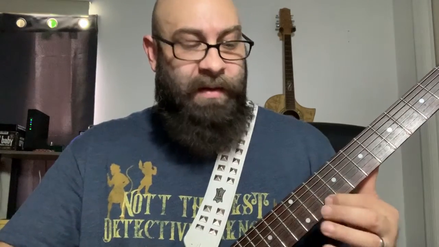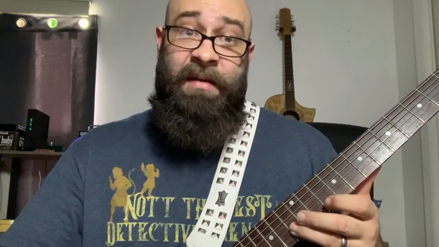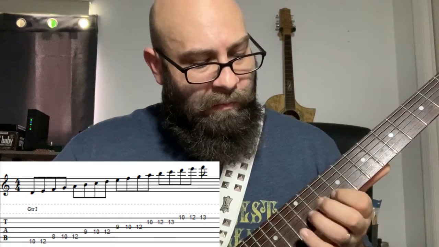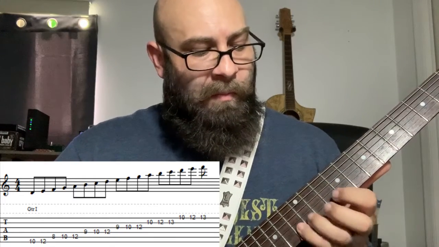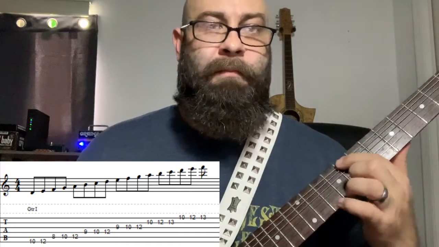Right? Now here we're going to skip up another fret. Okay, so you're playing this A, B, C, D, E, F. And that's the rest of the fretboard.